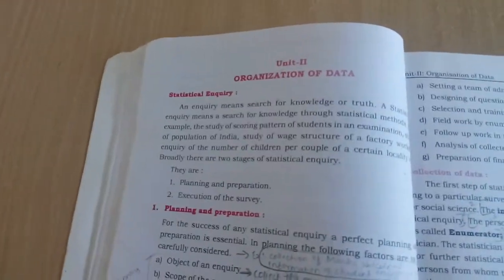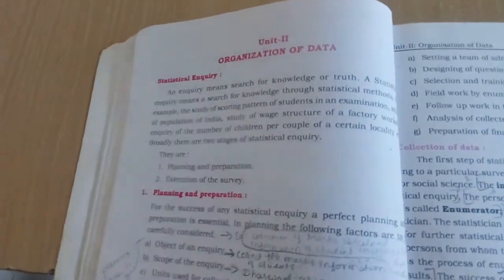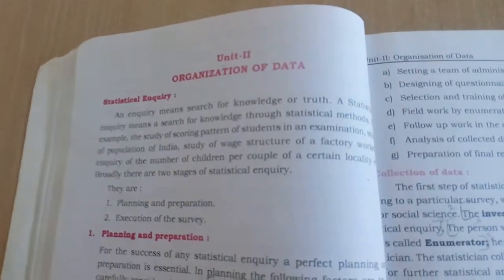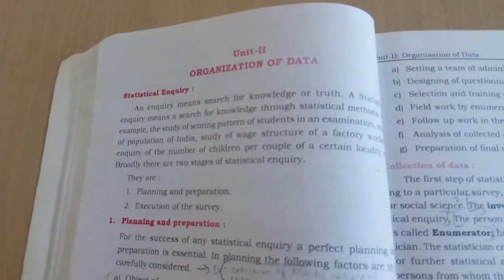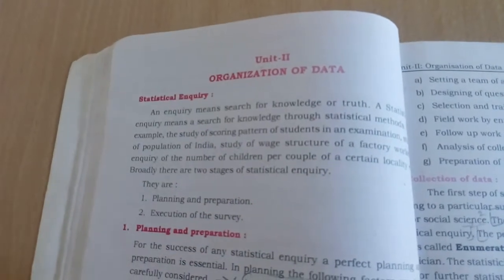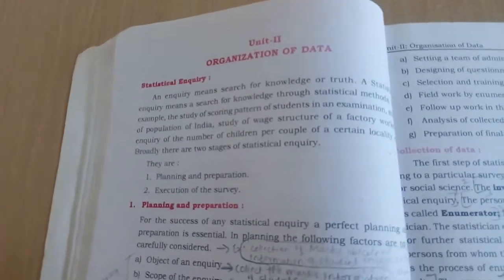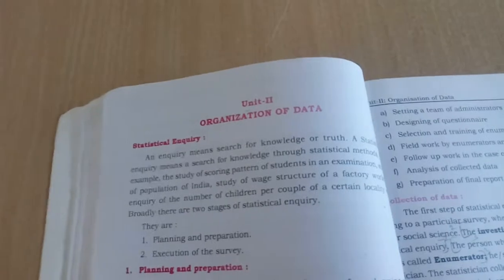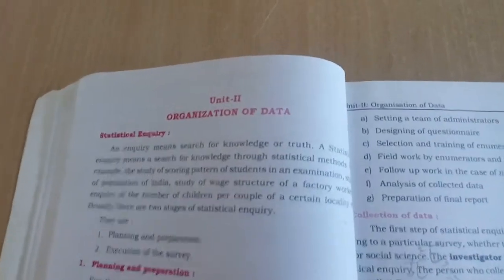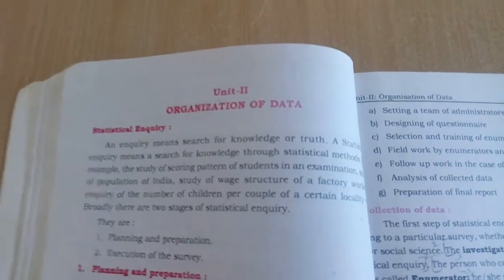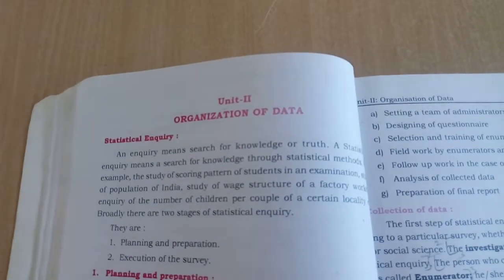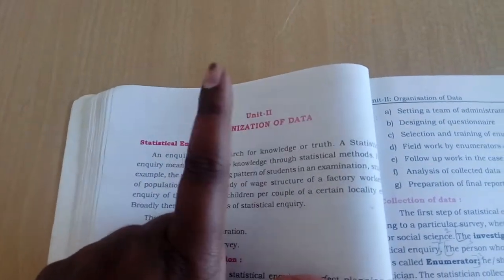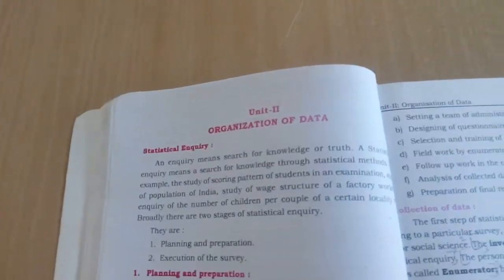Organization of data in the sense here, collection of data. The data which are required here to make a statistical study, those all data are to be collected by applying some of the statistical methods. That is what we are saying, the organization of data. So organization of data means what? It is the process of collecting the required statistical information or data by applying the statistical method. That is what we are saying, the organization of data.